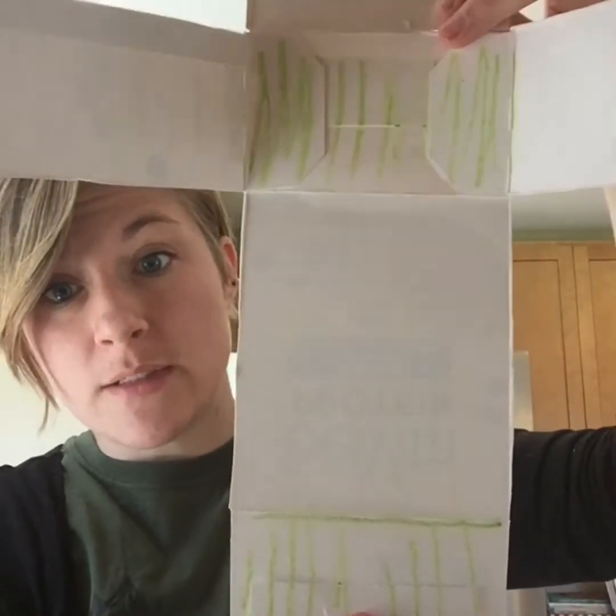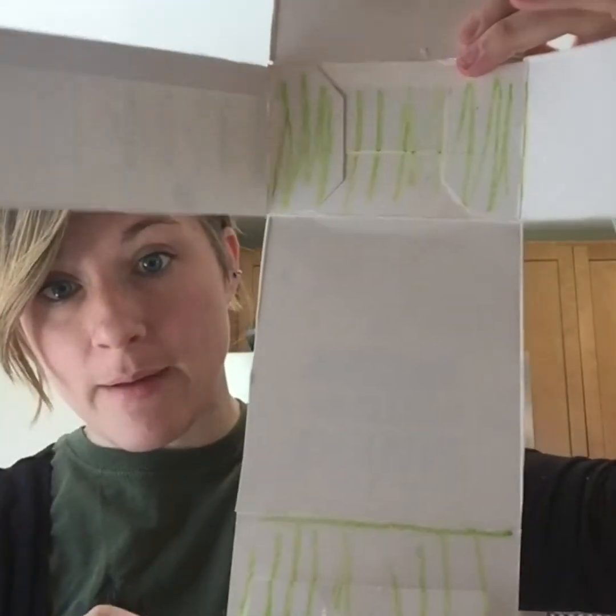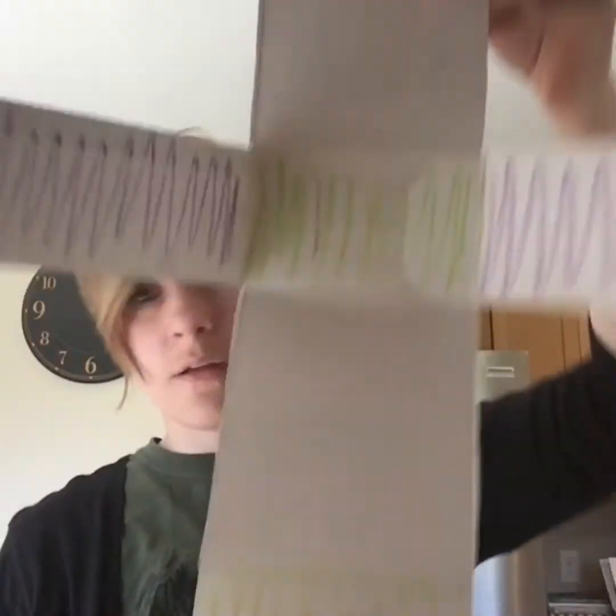So when it comes time to take our measurements, we only really need to take one measurement. Furthermore, this side is going to be congruent to this side. So let's grab another color, and we're going to color those sides in. That side is going to be congruent to this side. Agreed?